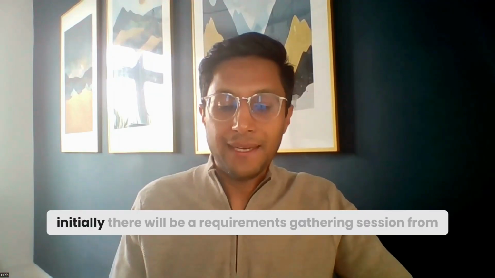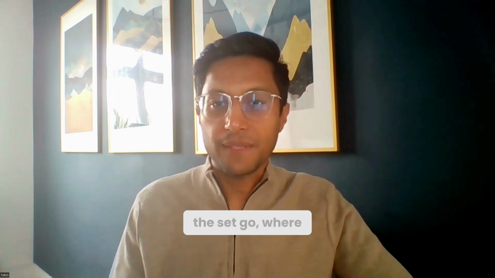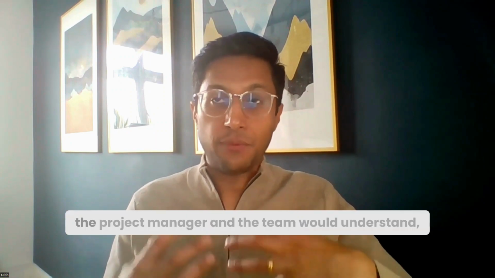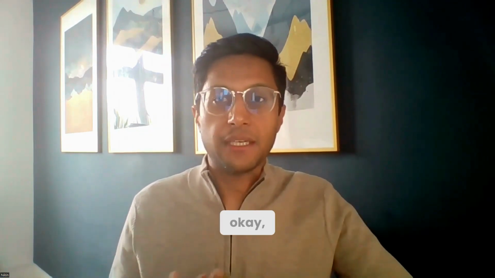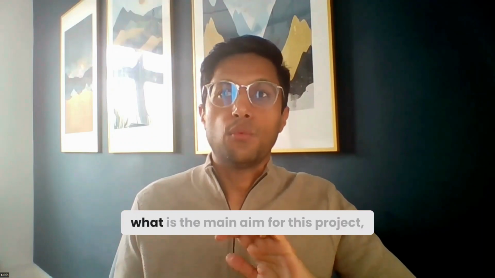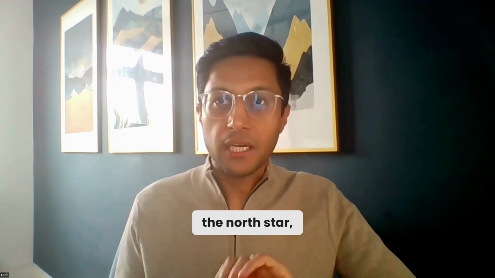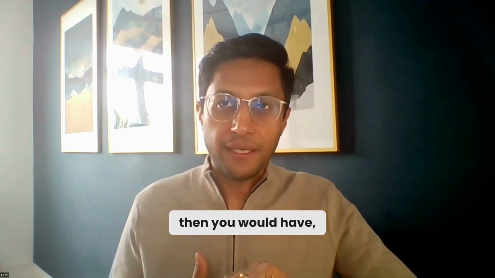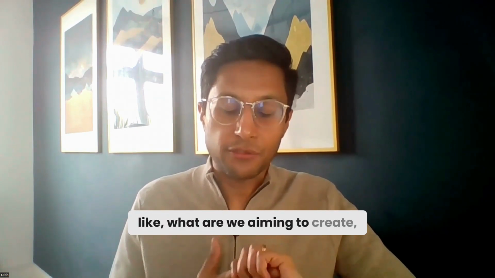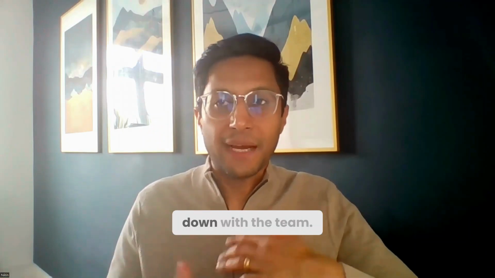And then initially there'll be a requirements gathering session from the get-go, where the project manager and the team would understand, okay, who is the target audience? What is the main aim for this project? The North Star. Then you would have what are the requirements on a broader basis? Like what are we aiming to create? What's the vision? And then we would start breaking them down with the team.